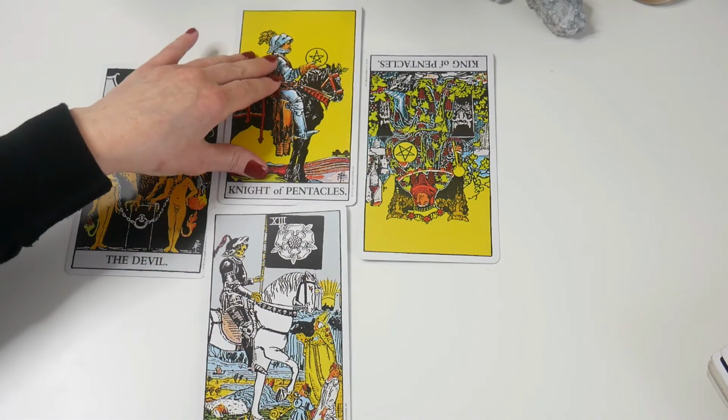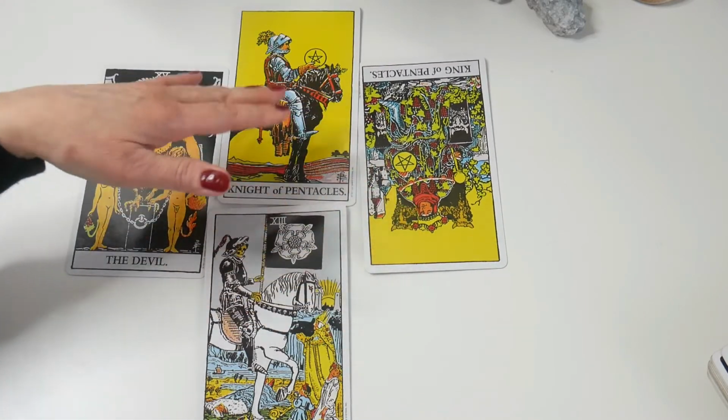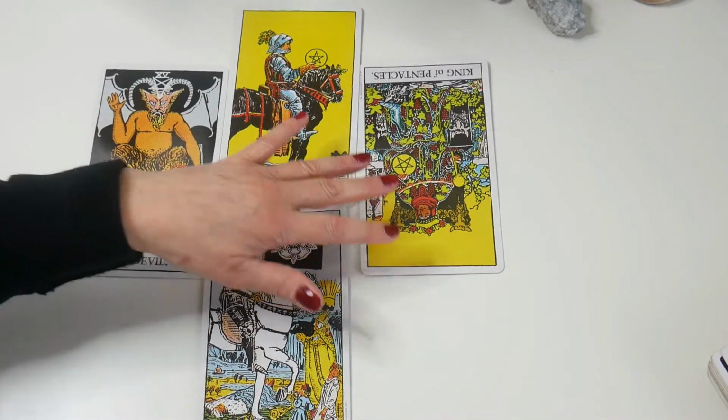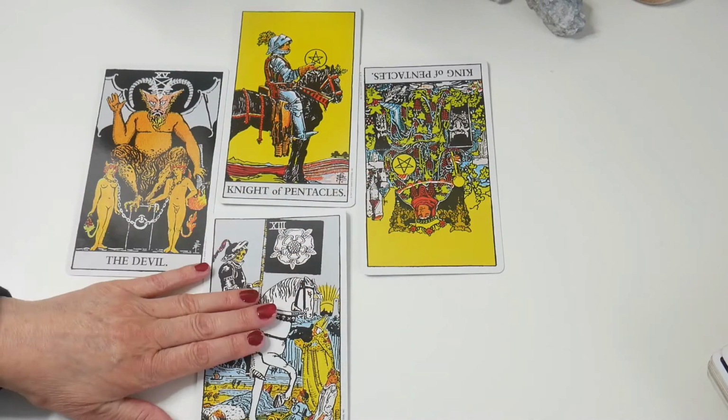You've got to stop. You're still upright. You haven't turned into maybe a father. We could think of the mob, you know. Maybe he's going in that direction, and the Death card is saying stop.